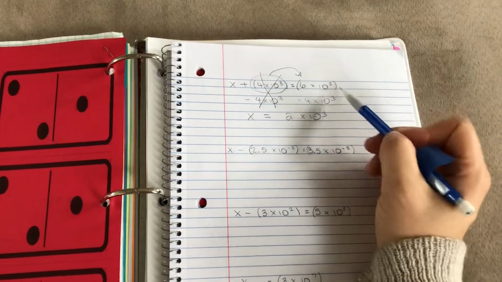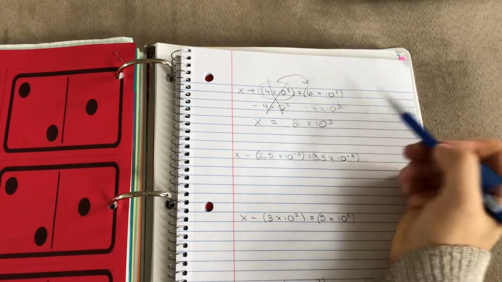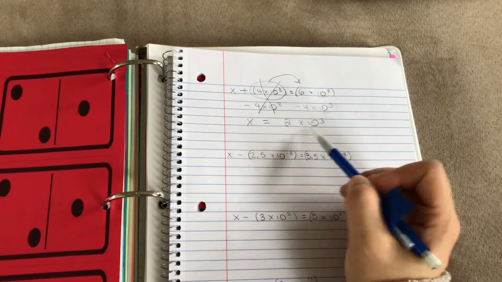The reason we are able to do this is because both of these are 10 to the third power. So they're like terms, so I can put them together. So my answer is that x equals 2 times 10 to the third.